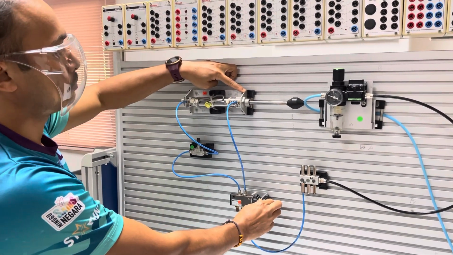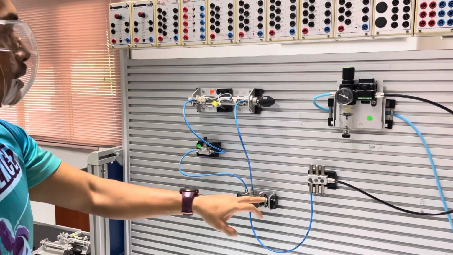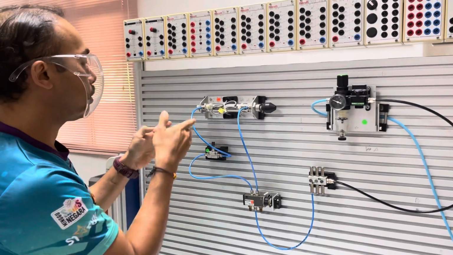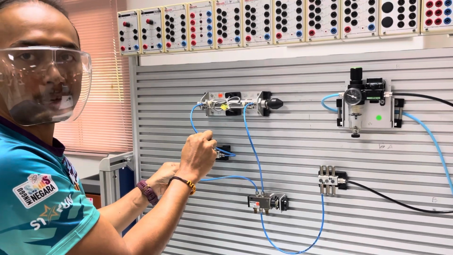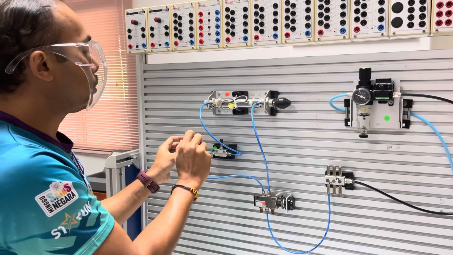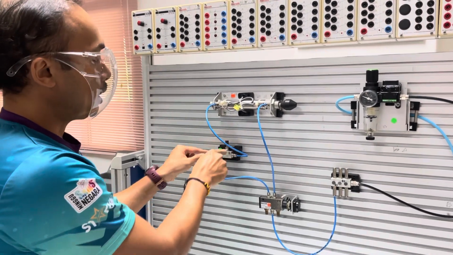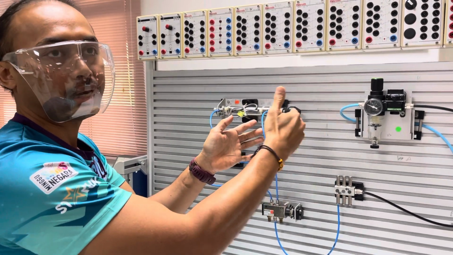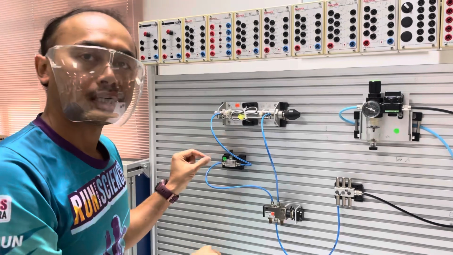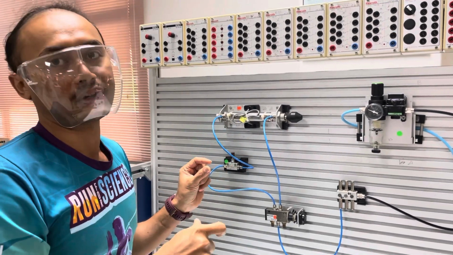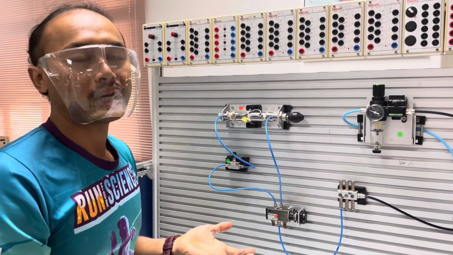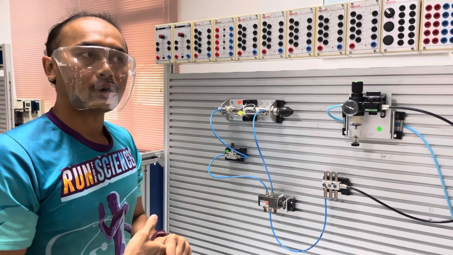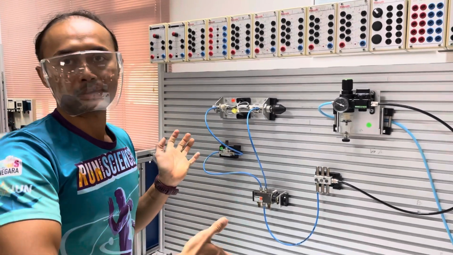When you release, it still has the same speed, because now we only have one flow control valve on this side. In the experiment, you will also try what happens if you change this and put it in this connection, and what happens during extension and retraction if you change the opening of the flow control valve. From there you can see the effect on the speed. That's basically what you are going to explore and investigate in your pneumatic experiment.